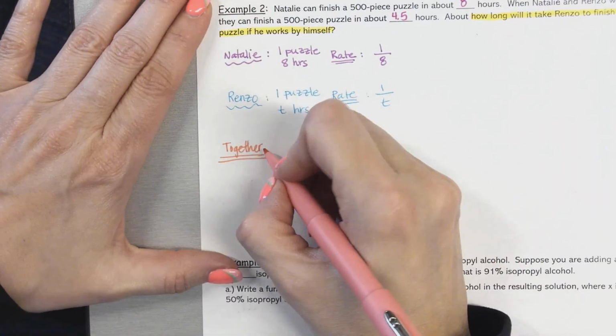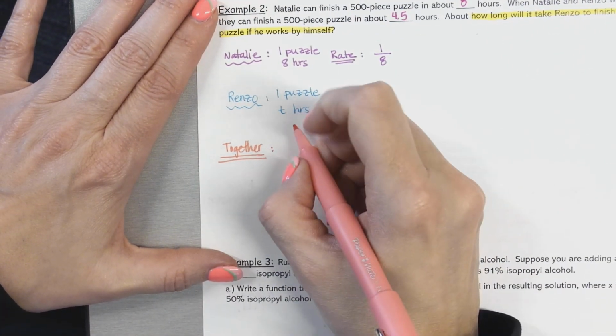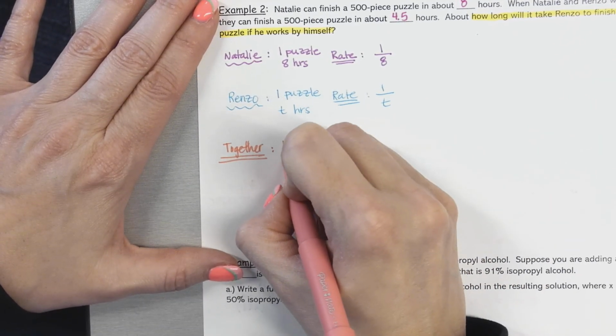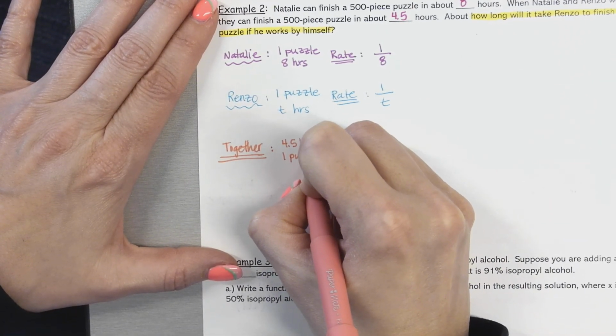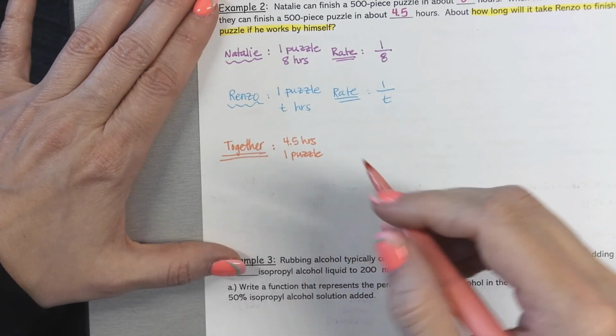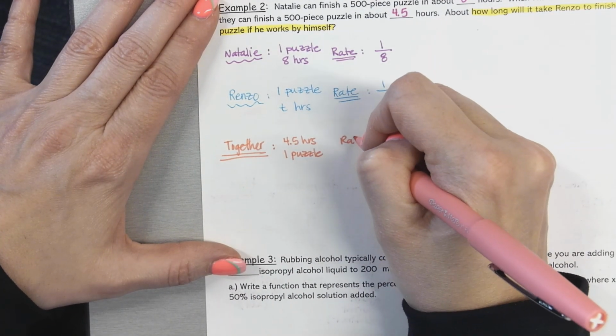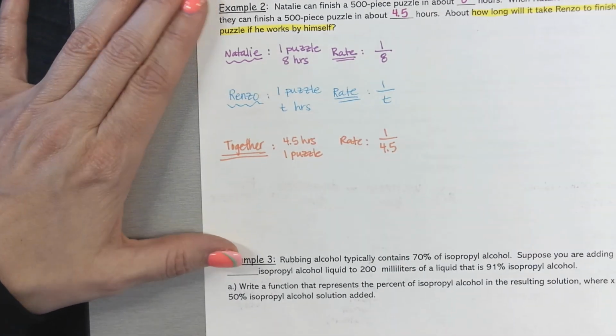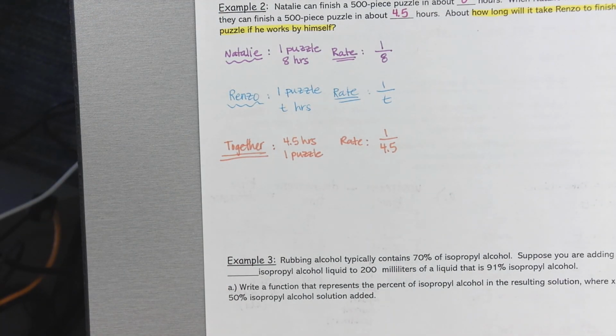Yep, and then if they're working together, you have 4.5 hours. Oh, sorry, for one puzzle. Okay. Would be 1 and 4.5.